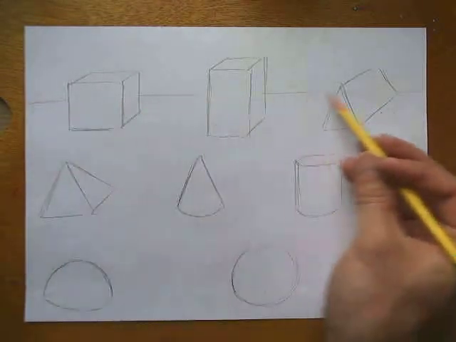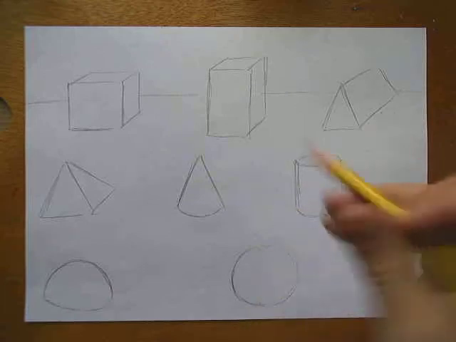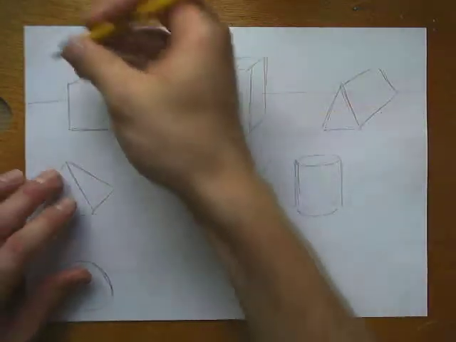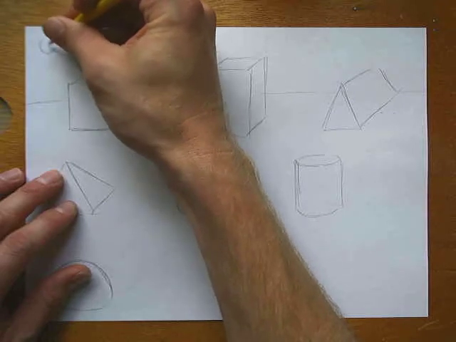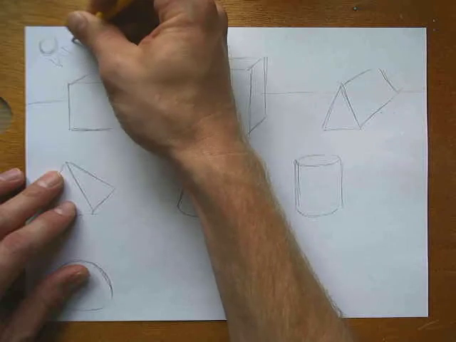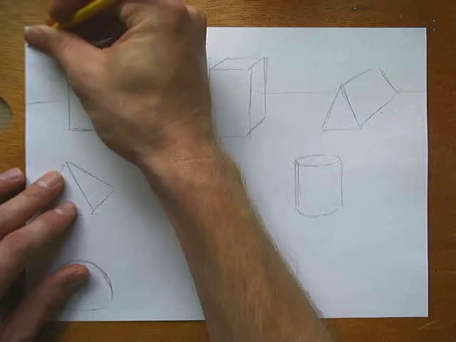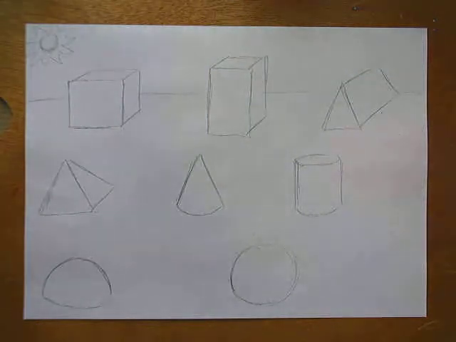So I've gone ahead and I've drawn a line behind these to simulate the surface, like the table or ground that they're standing on. The other thing I'm going to put in here that isn't necessary, but just for the purposes of us understanding or thinking about what's going on, I'm drawing a sun in my corner.